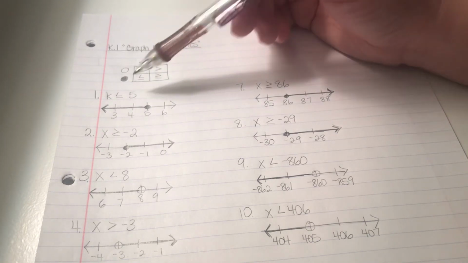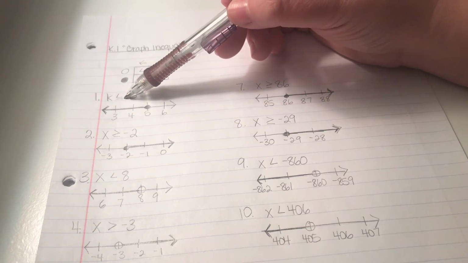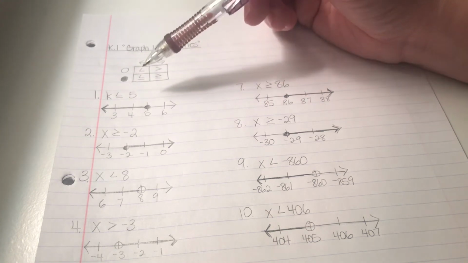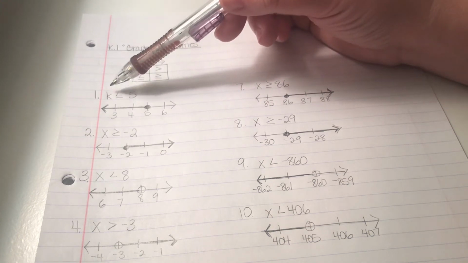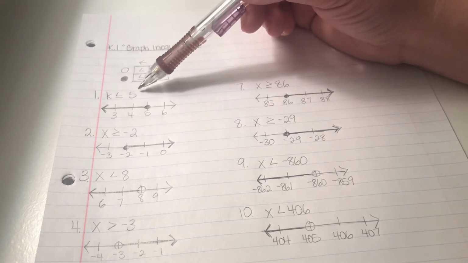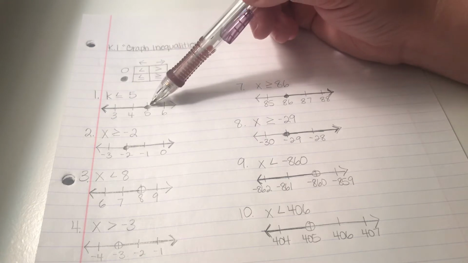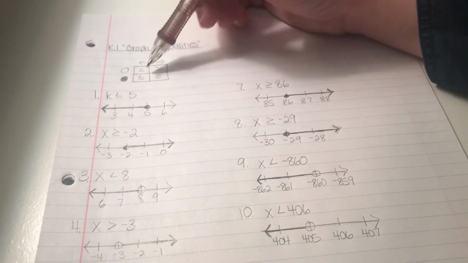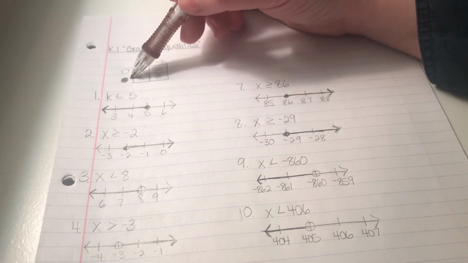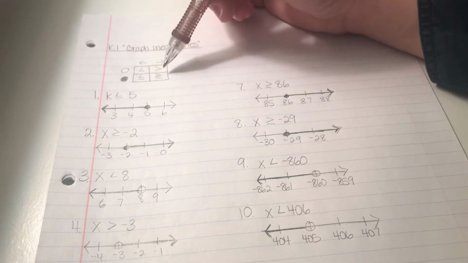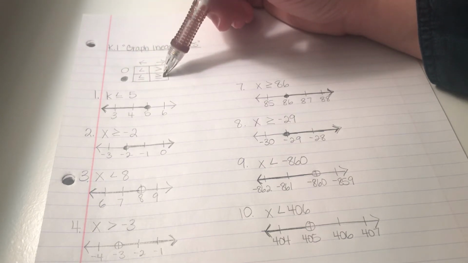First, if it has this little equal sign underneath, that means it includes that number. So k can be any number that is less than 5, or it can be a number that is equal to 5. If it includes that number, you can see here, less than or equal to gets a closed circle, just like greater than or equal to would get a closed circle.